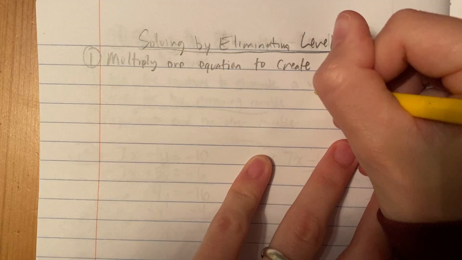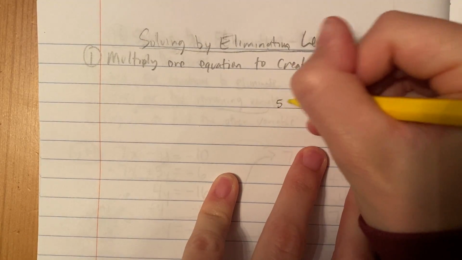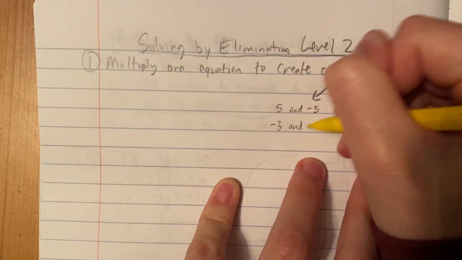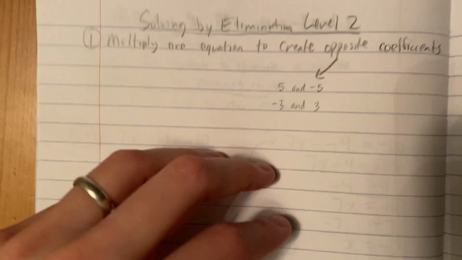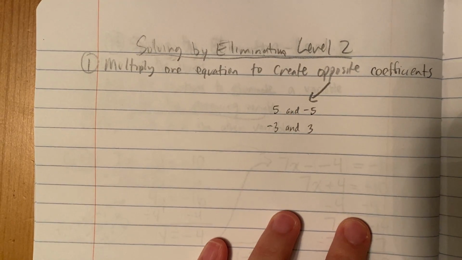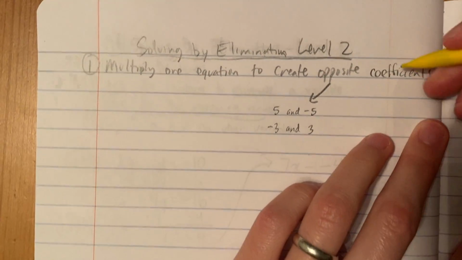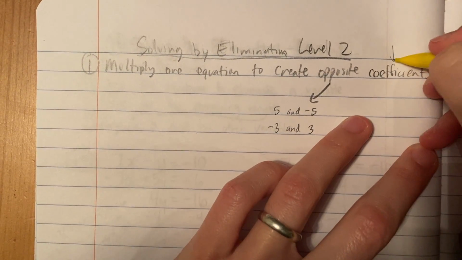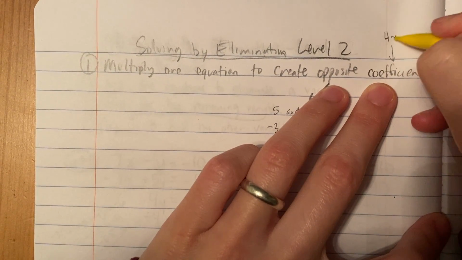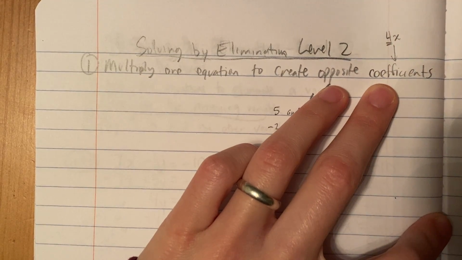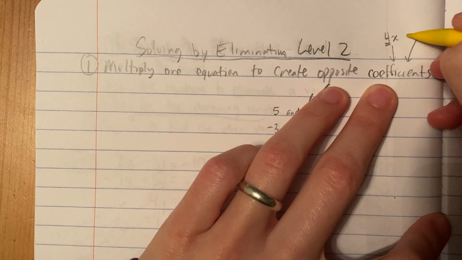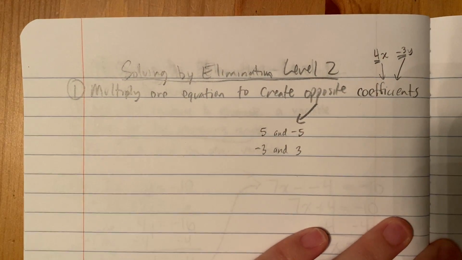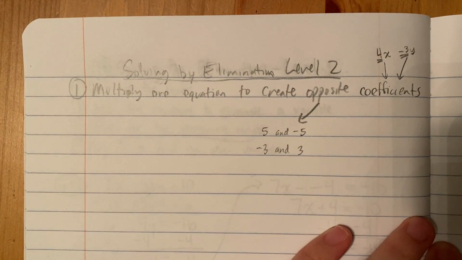Okay, opposite. Opposite is like 5 and -5 are opposites, or -3 and 3 are opposites. Oops, sorry. Those are opposites. Now, what's a coefficient? A coefficient is like if I have a 4x, the 4 is a coefficient. Or if I have a -3y, this -3 is the coefficient. It's the number that's being multiplied by the variable.